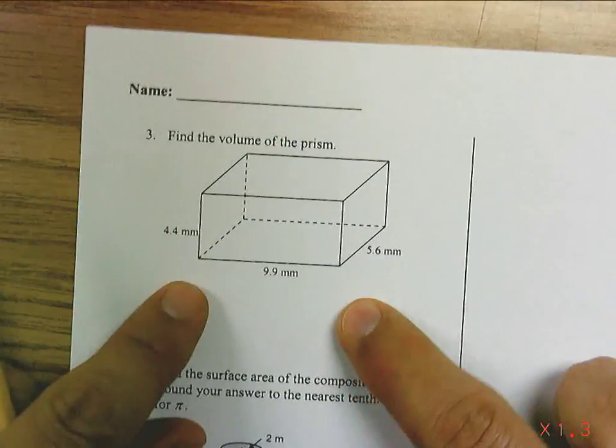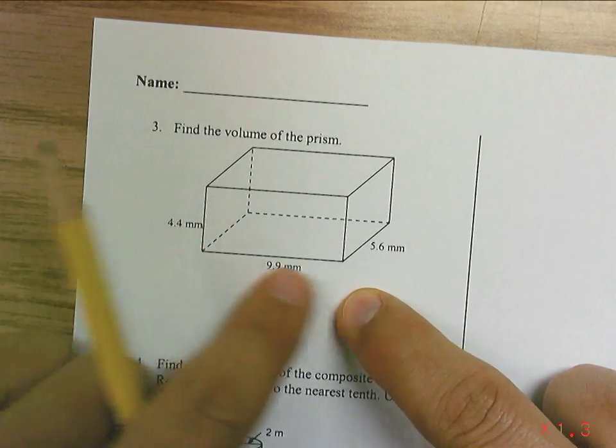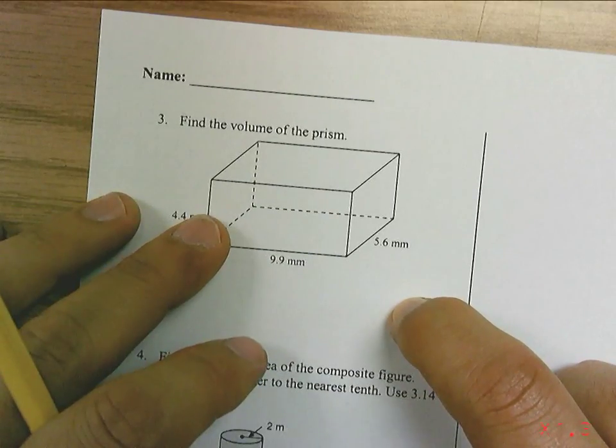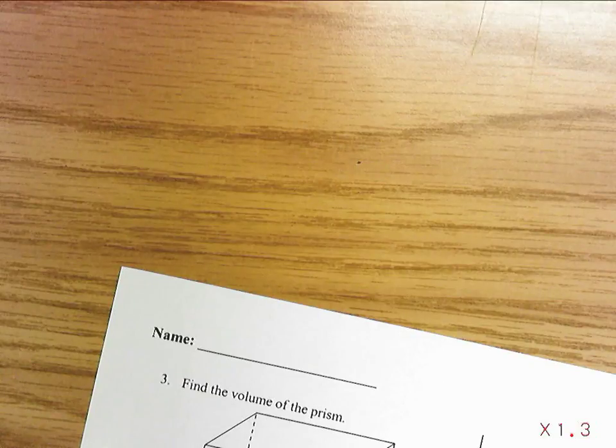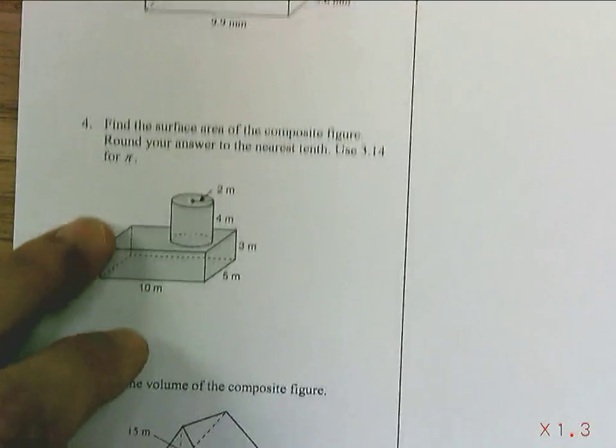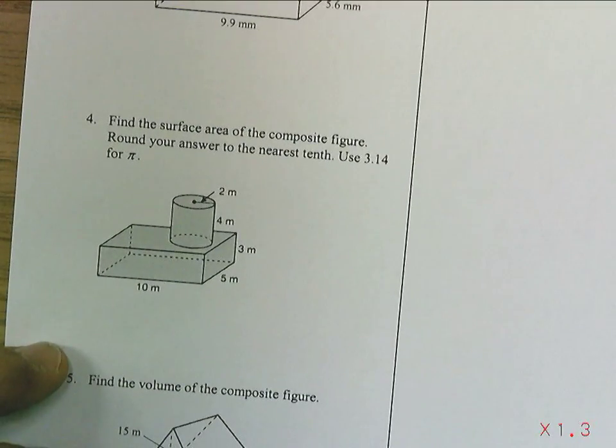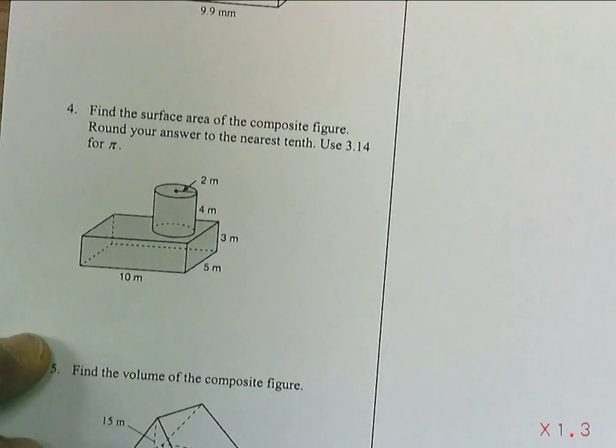Well, we can do the volume of this one, but the volume of this is going to be super simple. You just multiply the 3 together. That's easy. Let's talk about this one. Surface area. Ooh, surface area of this.